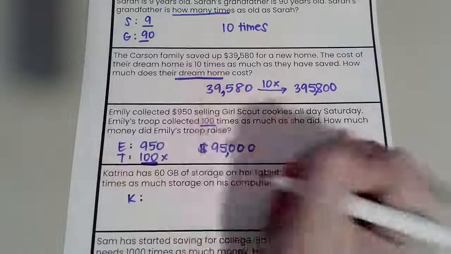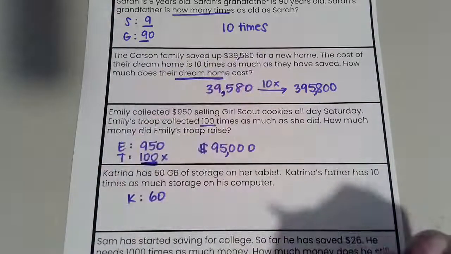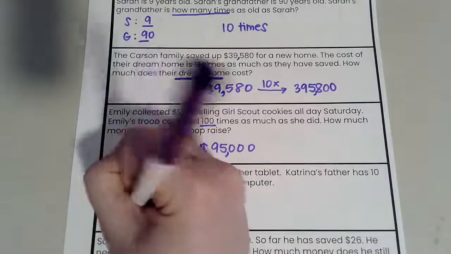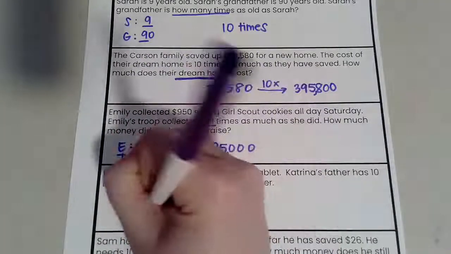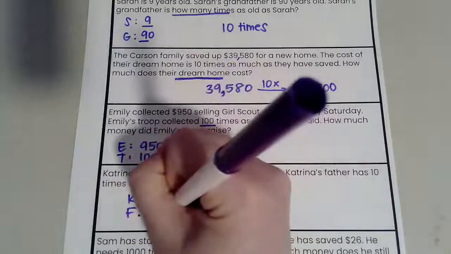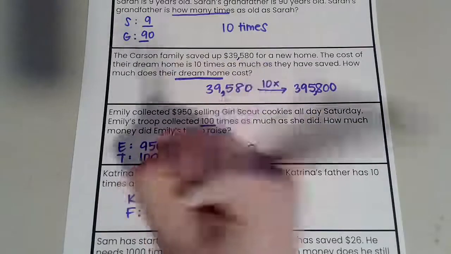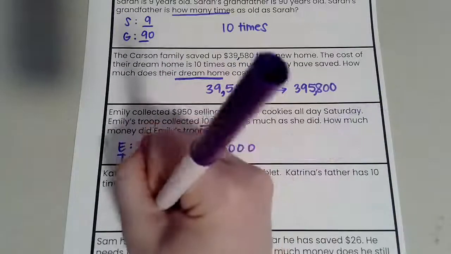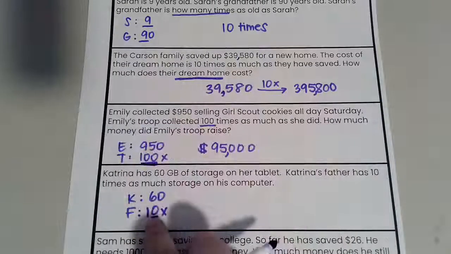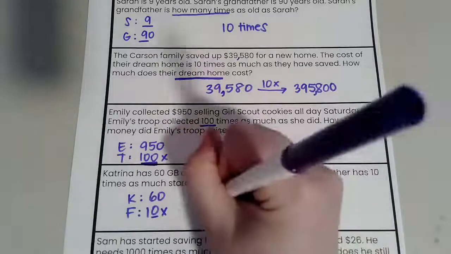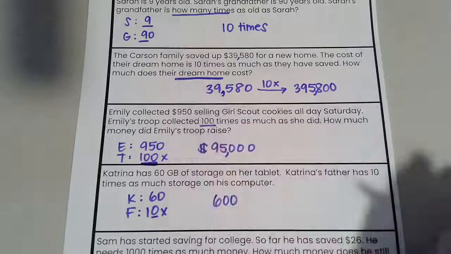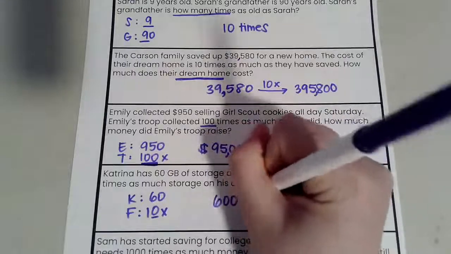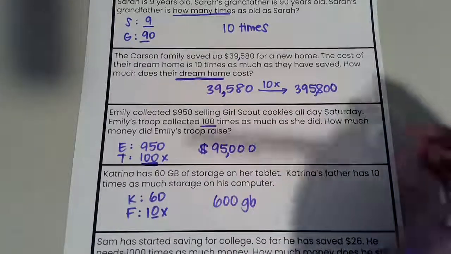Katrina has 60. Good old dad. It says father, so we'll put an F. He has 10 times as much. So 60 times 10, we're multiplying it, we're adding 1 zero, right? So 600 gigabytes is how much dad has, okay?